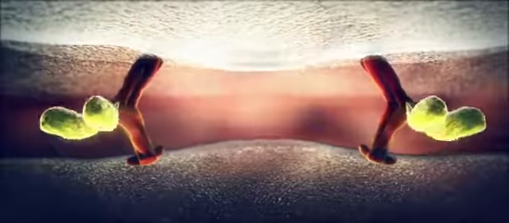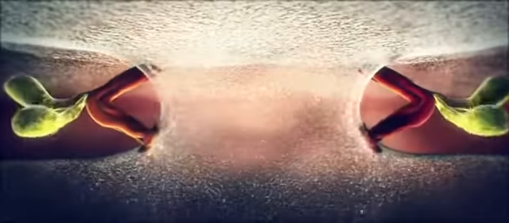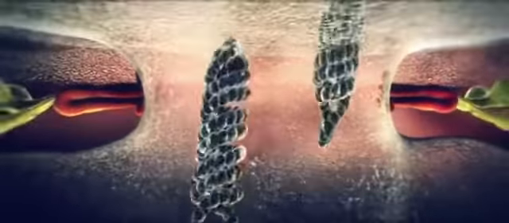Once the fusion peptides are anchored in the endosomal membrane, the whole molecule can fold back, allowing the fusion of the viral and endosomal membranes. After fusion, the viral genome can be released into the cytosol.